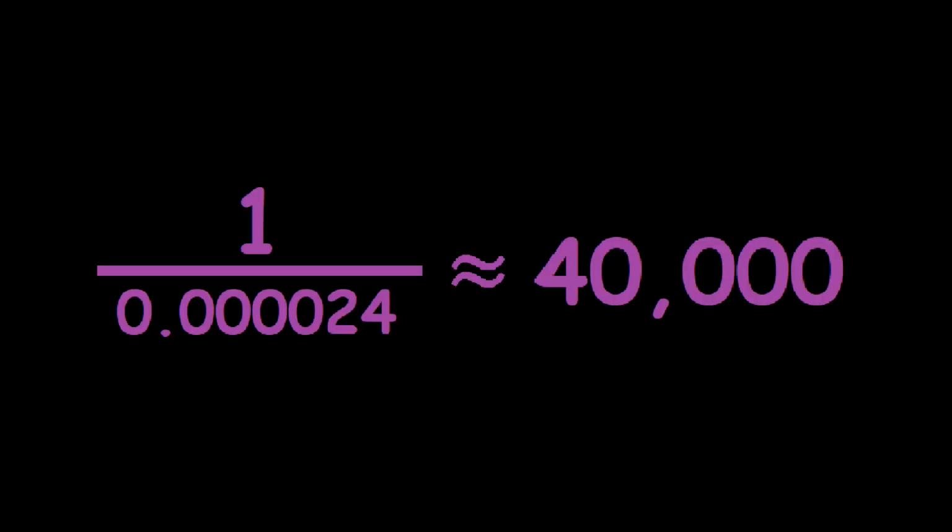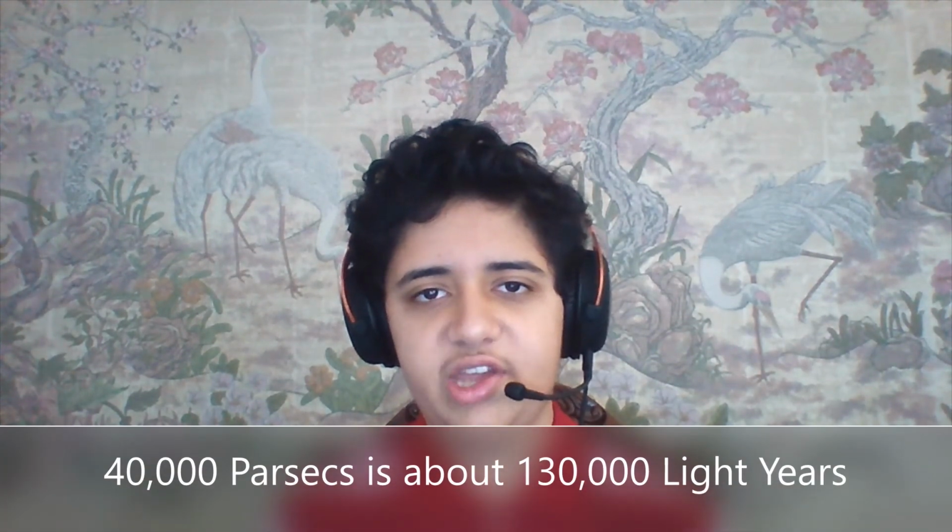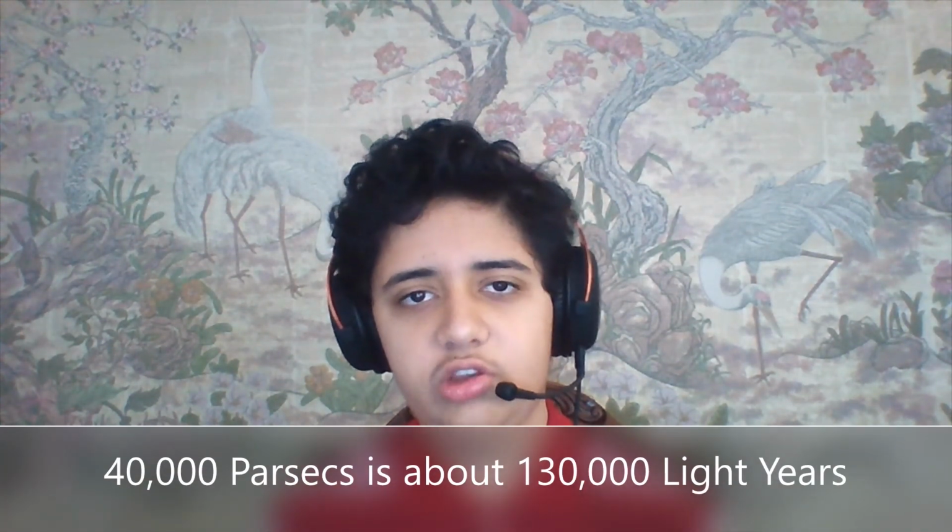The main limitation with parallax is that telescopes cannot detect small angles. The smallest angles that modern telescopes can detect are 0.000024 arcseconds. Using the formula from earlier, the longest distance we can measure is 40,000 parsecs. If a star is over 40,000 parsecs away, the angle it shifts when the Earth revolves around the sun will be too small for telescopes to detect, so we won't be able to measure its distance with parallax. As telescopes become more powerful, parallax will become more effective.